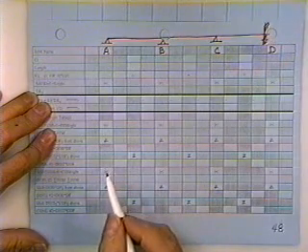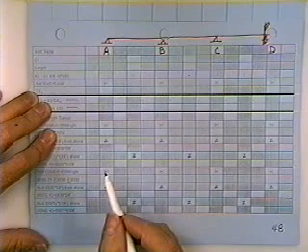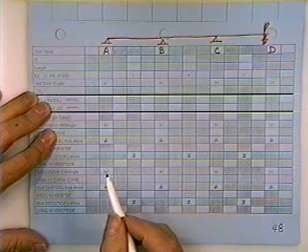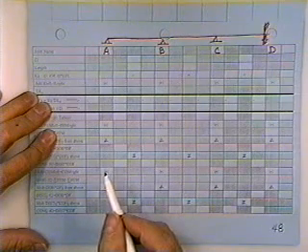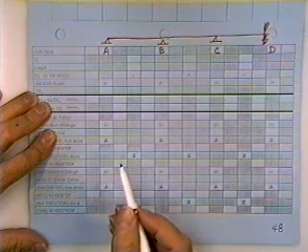Now that kind of structure is statically indeterminate. It has more reactions on it than are needed, and the moments inside the beam are necessary to find or to design the beam.